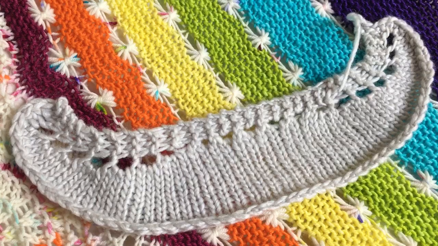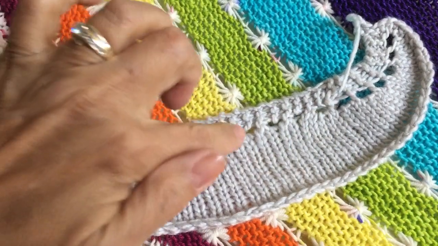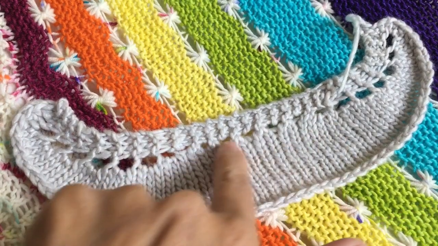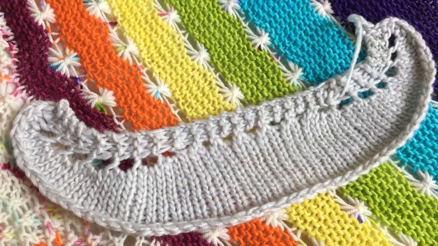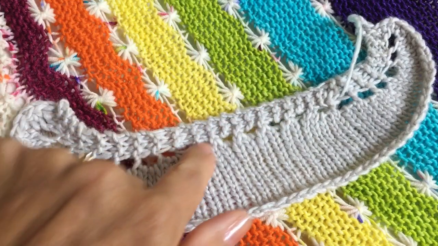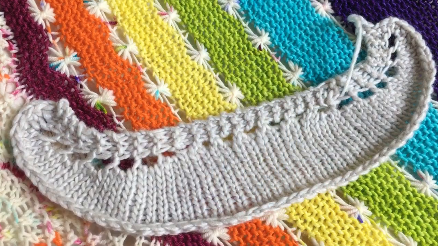Here's an example of where we've done just that. I've elongated this center section here by knitting back and forth to make a longer garter tab, and I've added eyelets here to mimic the ones that are over here. I've also added an extra row of garter between the pickups so that it's more flexible up on this edge, and I'll show you how.